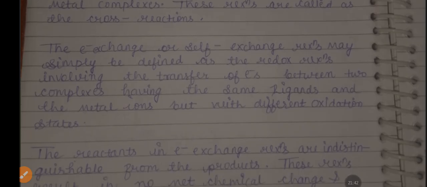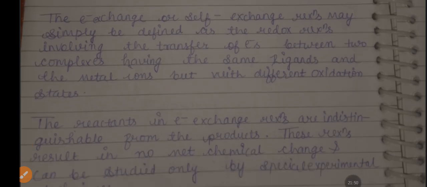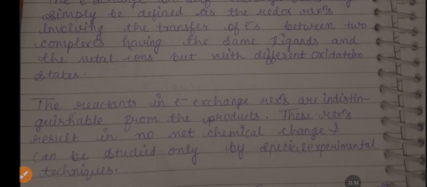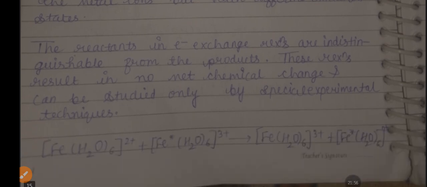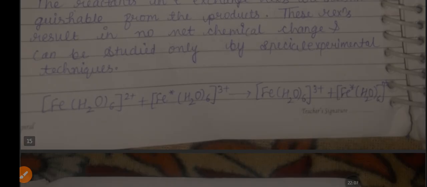The electron exchange or self-exchange reactions may simply be defined as the redox reaction involving the transfer of electron between two complexes having the same ligand and the metal ions but with different oxidation states. The reactants in electron exchange reactions are indistinguishable from the products. These reactions result in no net chemical change and can be studied only by special experimental techniques. For example, [Fe(H2O)6]2+ plus [Fe*(H2O)6]3+ form [Fe(H2O)6]3+ plus [Fe*(H2O)6]2+.